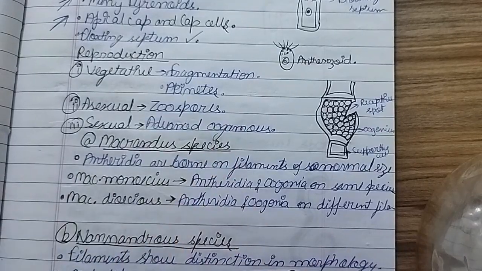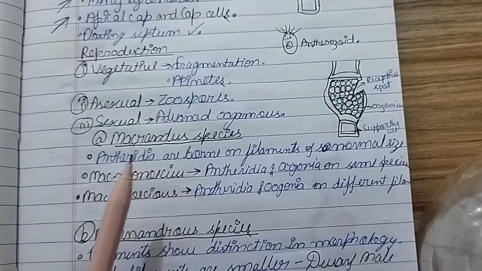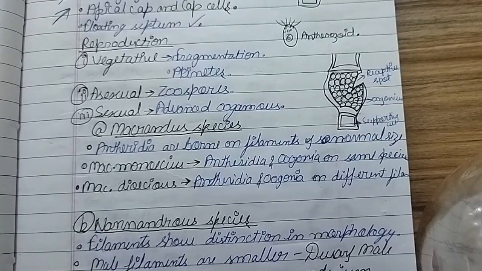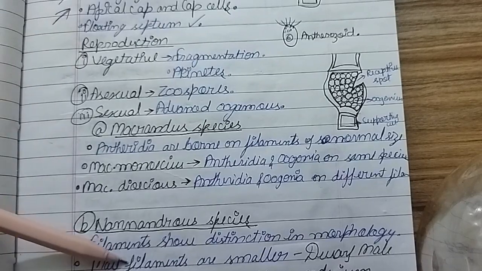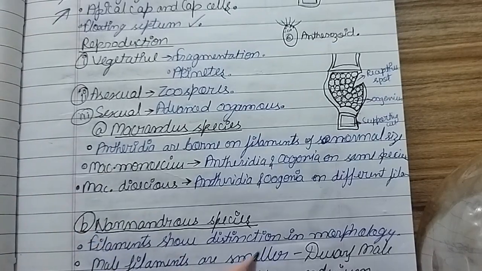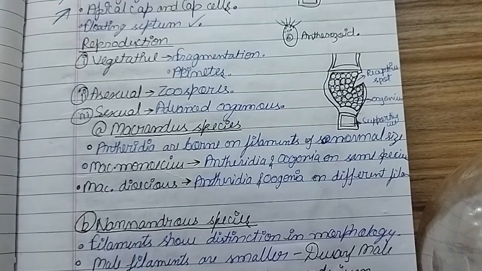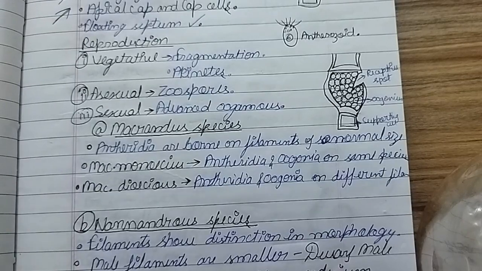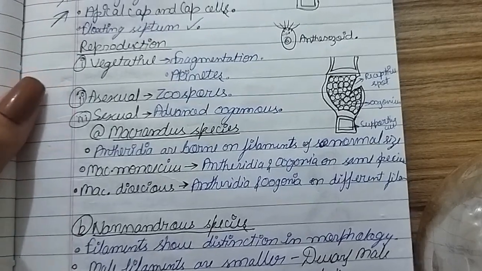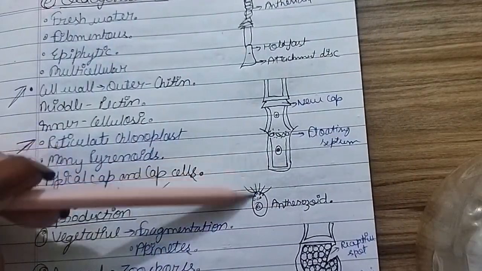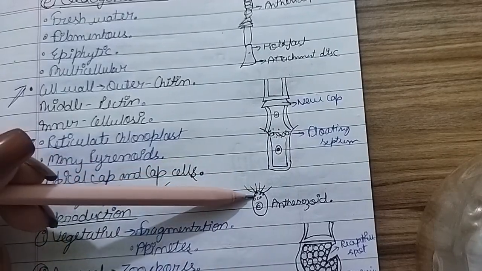Now talking about Nannandrous species, there is a difference in the morphology of the filaments. The male filaments are smaller and are called dwarf males or nannandria, and they are always dioecious. Nannandrous species will always be dioecious. Now talking about the antherozoids of Oedogonium, here is how they look. They are multiflagellated and yellow in color.